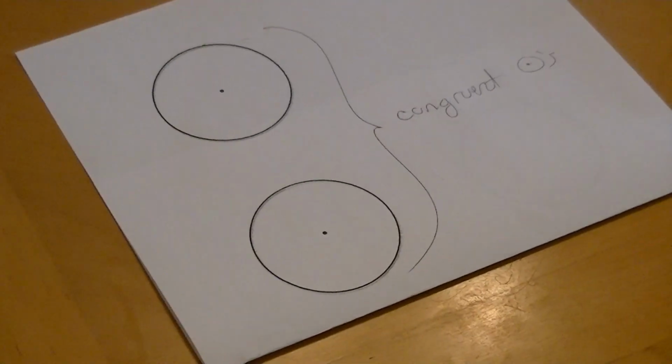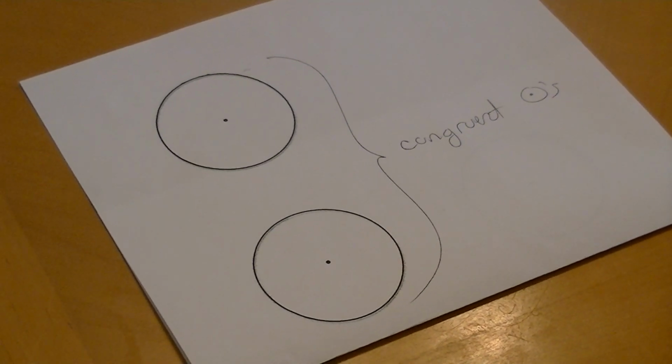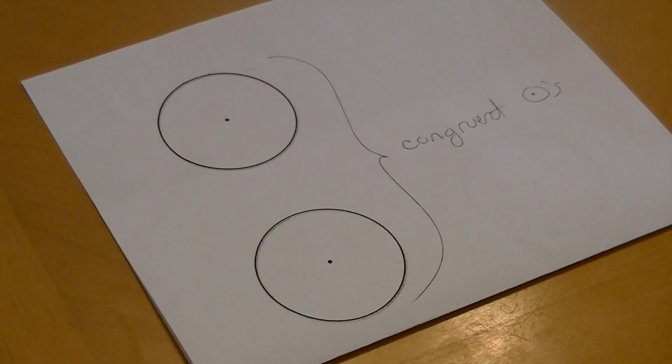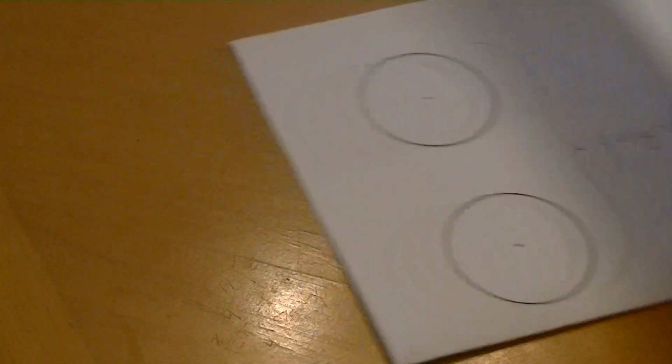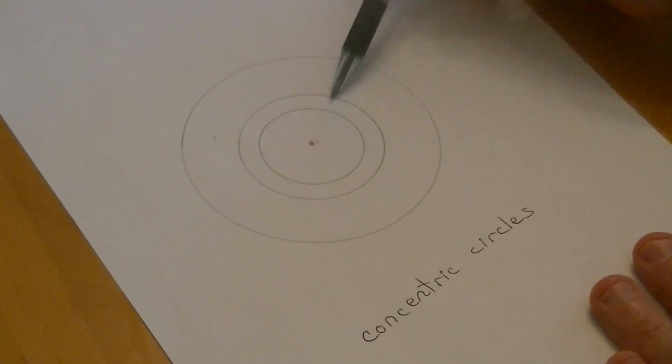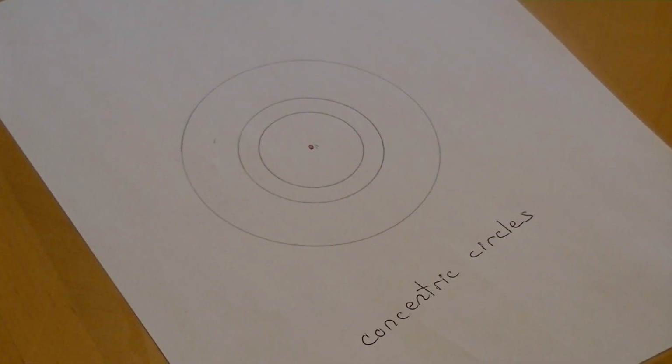Circles that are exactly the same size, circles with the same length radius, are called congruent circles. And circles with the same center but different radii are called concentric circles. Concentric because they have the same center. You may come across that word in your textbook.